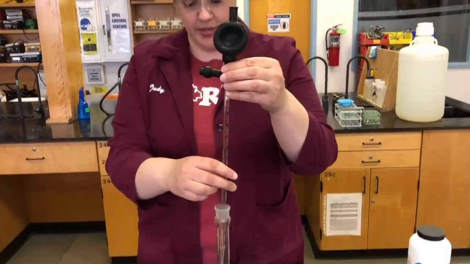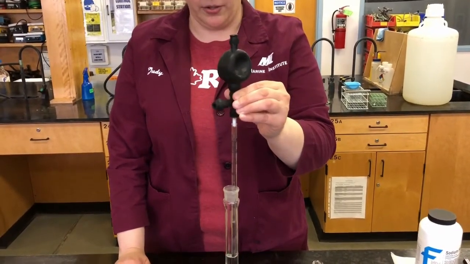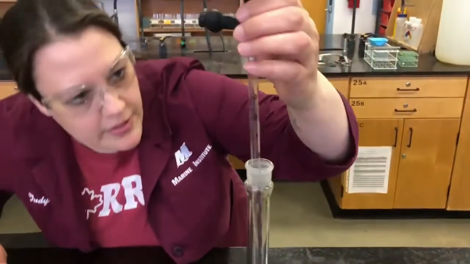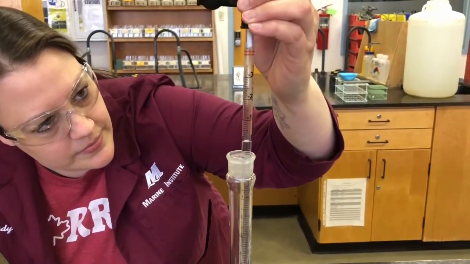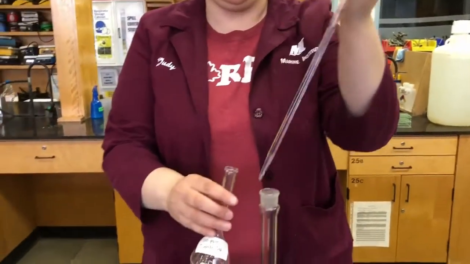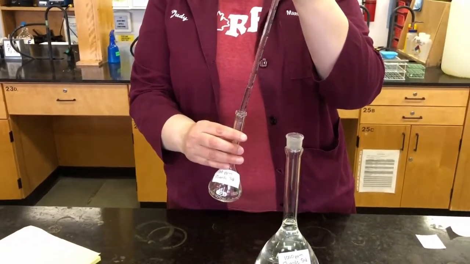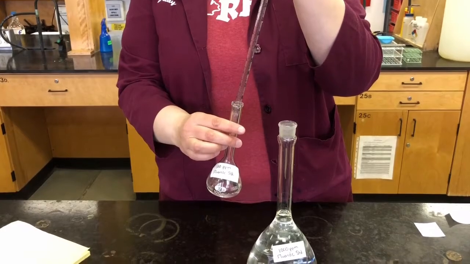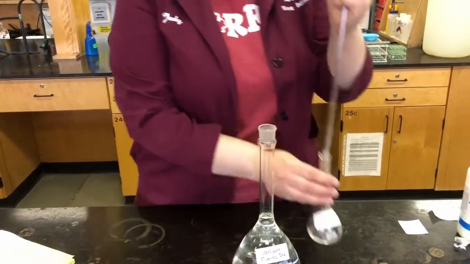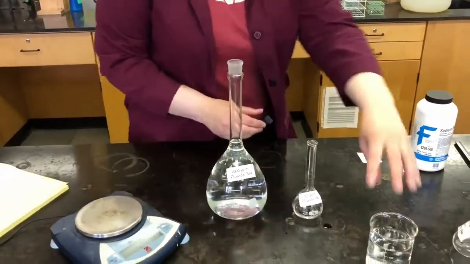So we're going to take up 10 milliliters. And again, we want this to be accurate, so when I get close to the 10 mark, I'm going to get at eye level with it, so we can make sure it's exactly 10. There we go. I'm quickly going to put this into the smaller flask. There's the 10 milliliters. And then we're going to top that up with water.